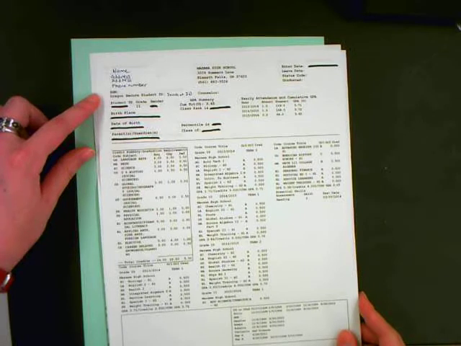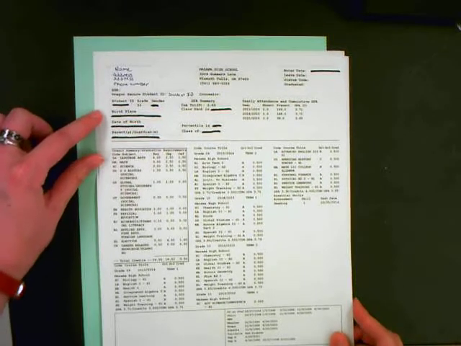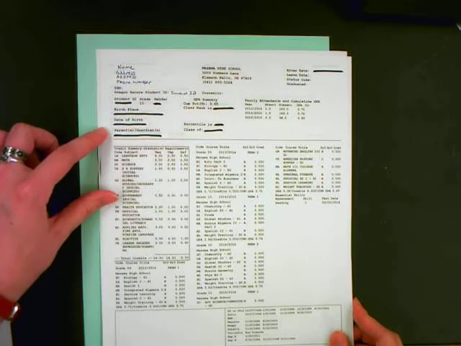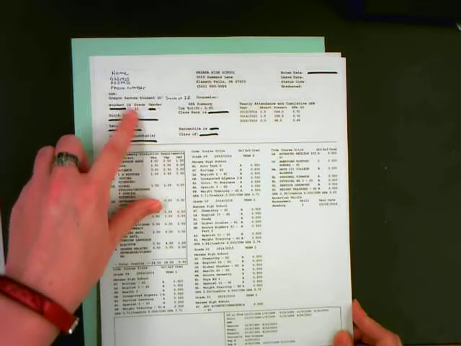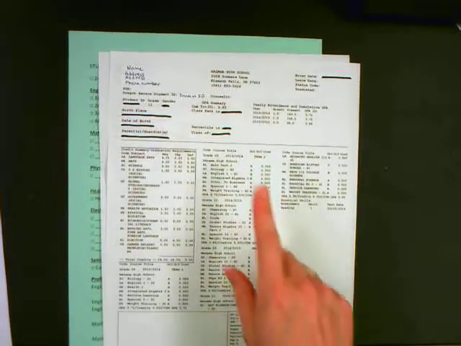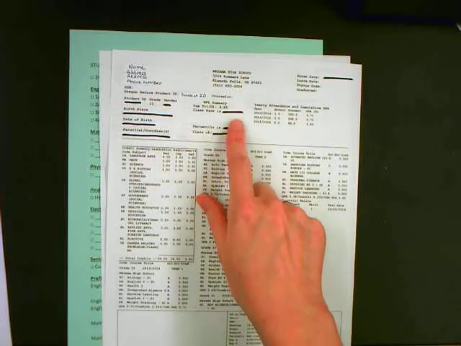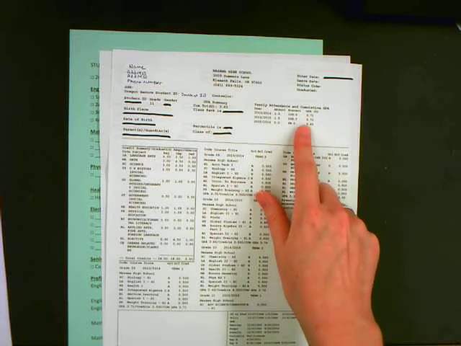We'll start at the top. You should have your name, your address, your phone number, date of birth, parents, all that personal information listed there. You'll see this student's is blacked out so that you can't see any of their personal information. Next to that, you'll see your GPA, your class rank, and you can see your attendance throughout the years listed there as well.